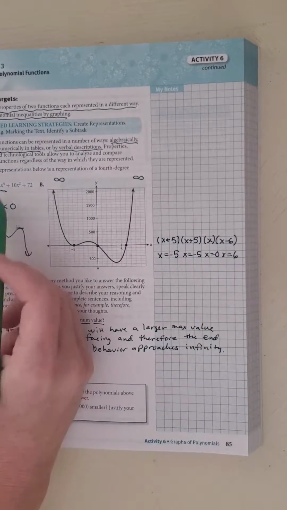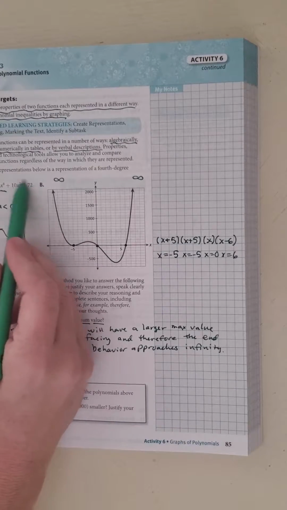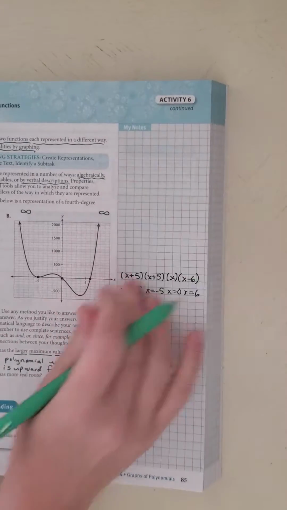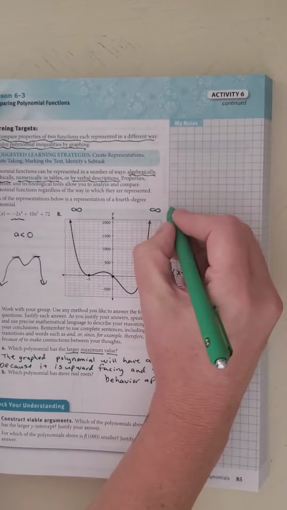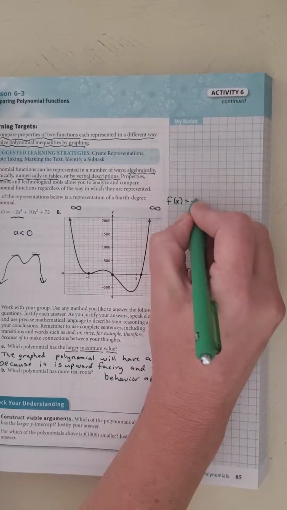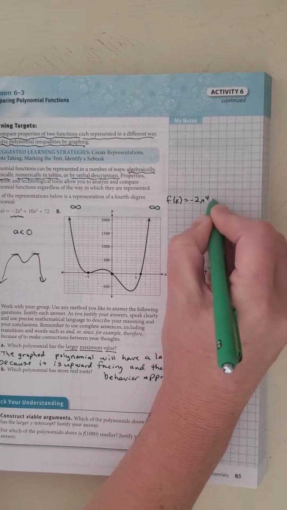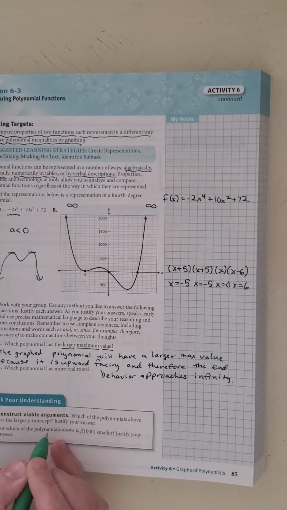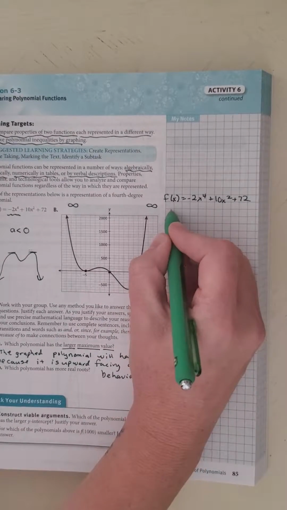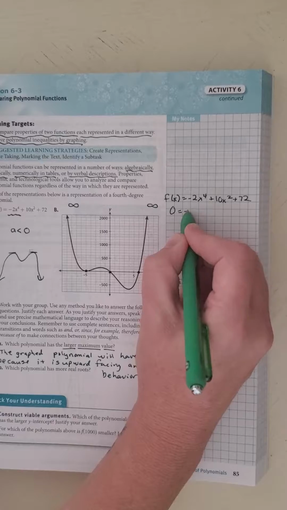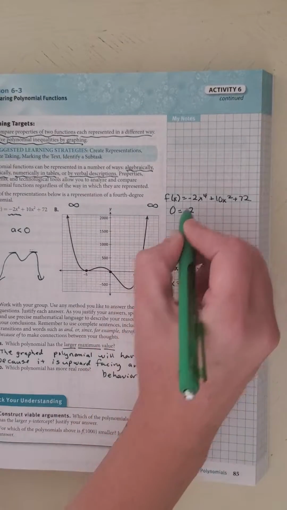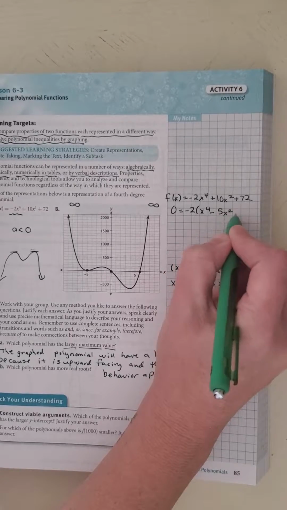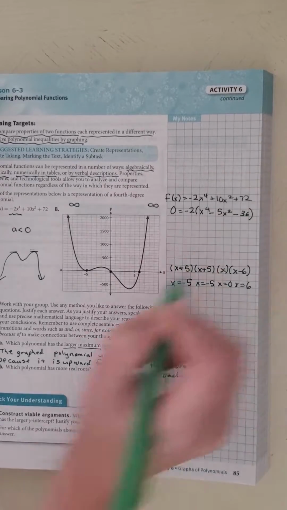Okay, the other one, to know, I'm going to have to solve this. I'm going to solve this by factoring. And so I have f of x equals -2x to the 4th plus 10x squared plus 72. Always look for your GCF. There is a GCF, right? I'm going to set this equal to 0, and I'm going to factor out the -2. That would give me x to the 4th minus 5x squared minus 36.